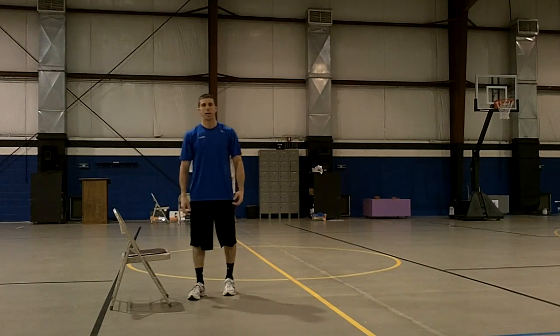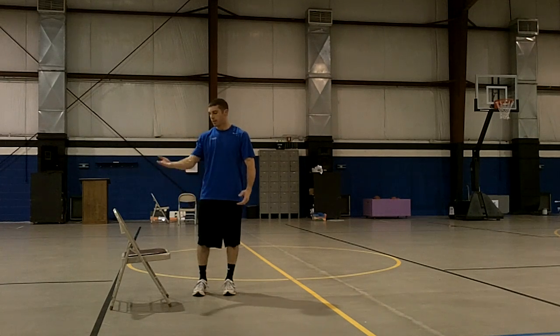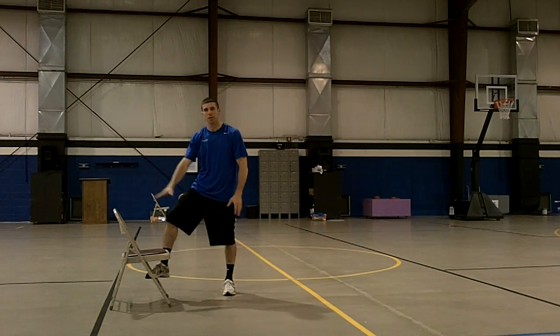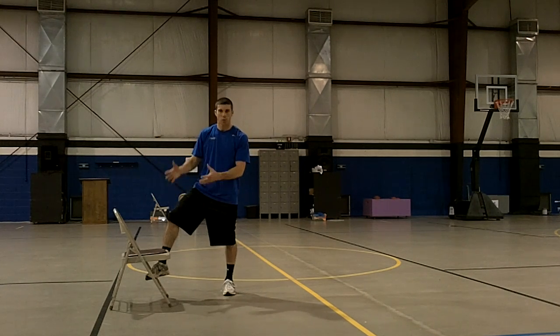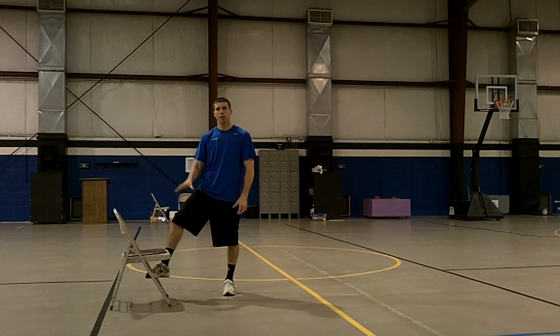I don't want to jump off yet. So once you've mastered that, you can even make the box higher. I just use this chair. I probably want to use a higher box to challenge my jump a little bit. But you can use whatever size box you've got. Just make sure you can land stably and on balance.